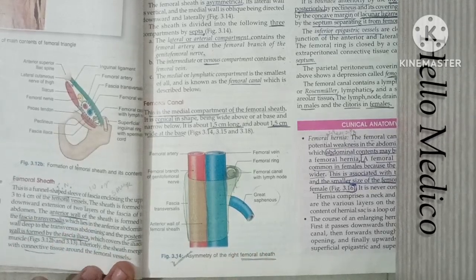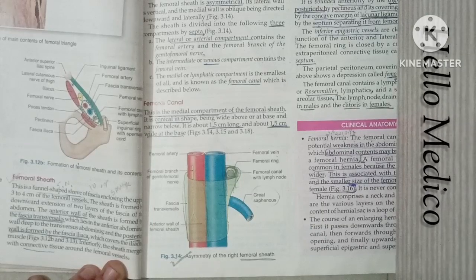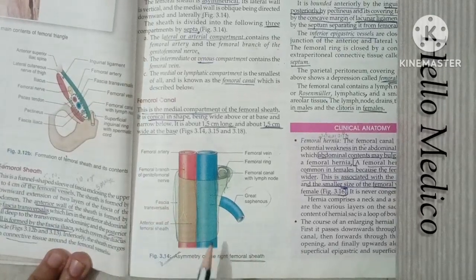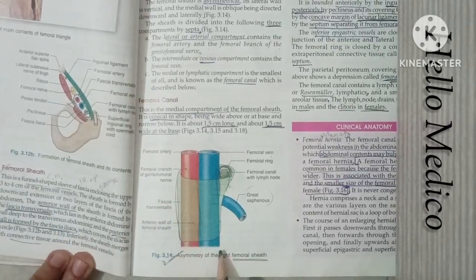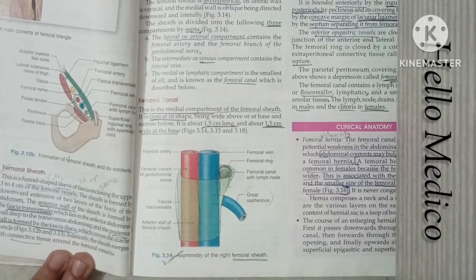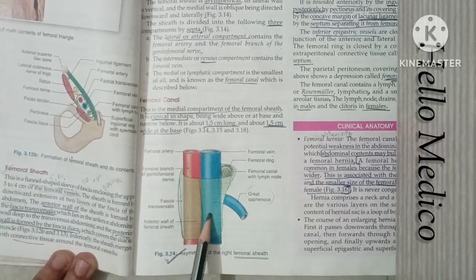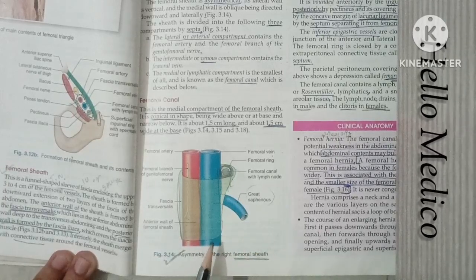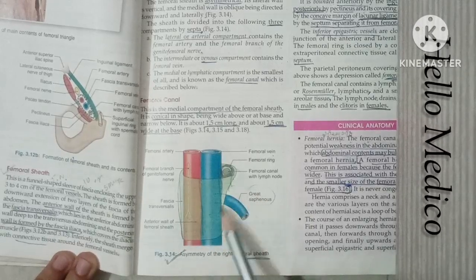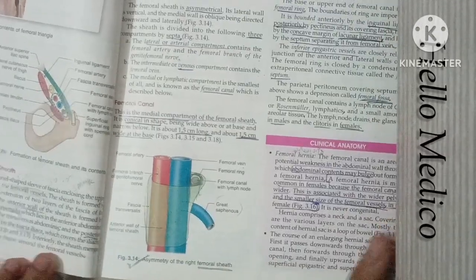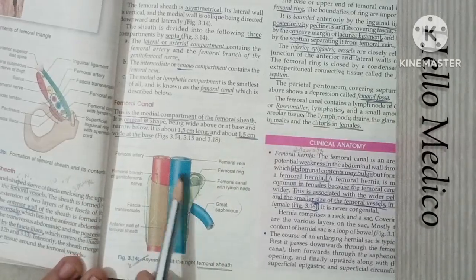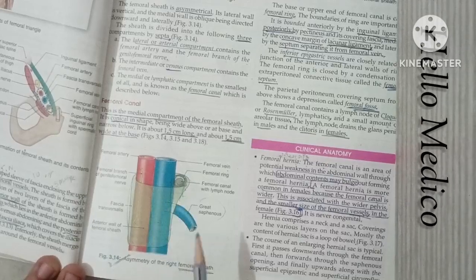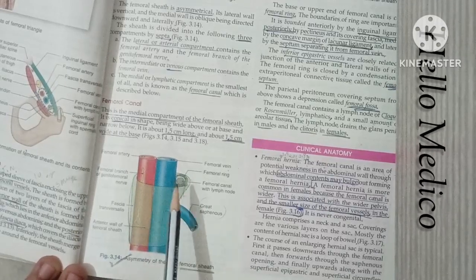It has an anterior wall and a posterior wall. The anterior wall is formed by the fascia transversalis, which is the fascia of the transversus abdominis, and the posterior wall is formed by the fascia iliaca, which covers the iliacus muscle. Inferiorly, this sheath is connected with the connective tissue around the femoral vessels.